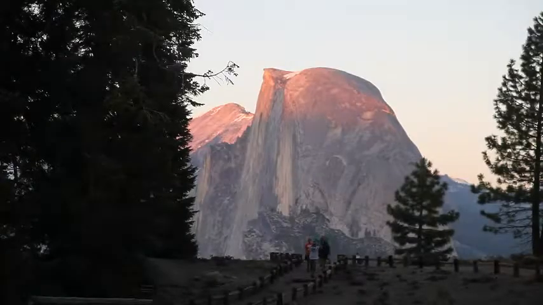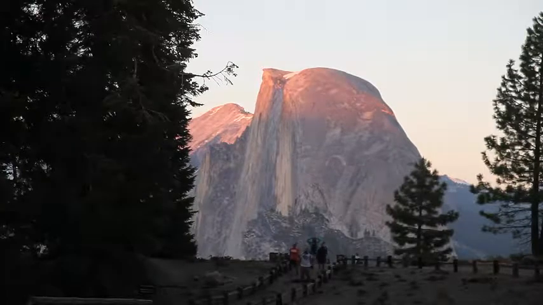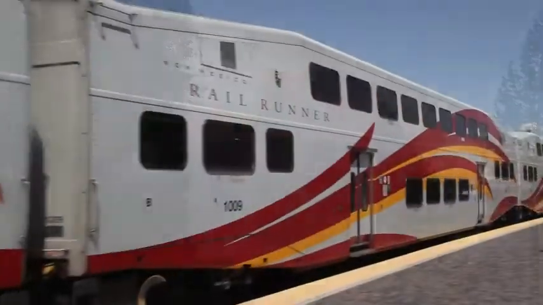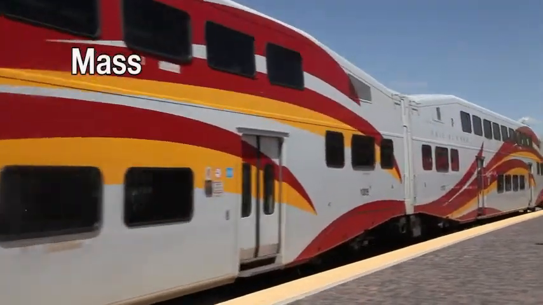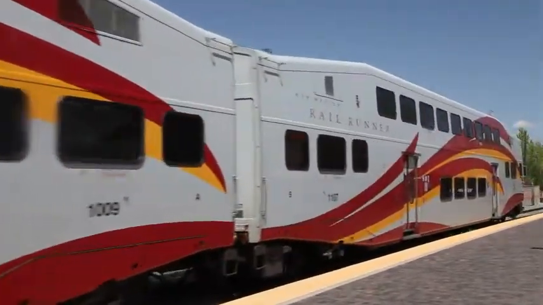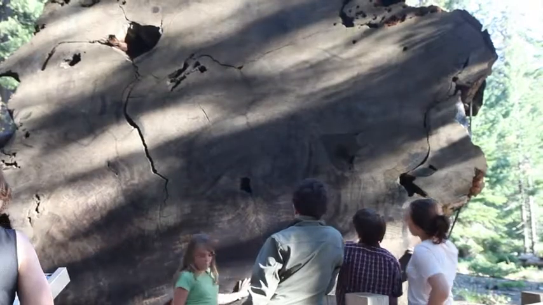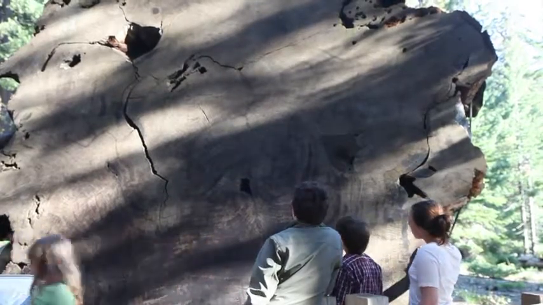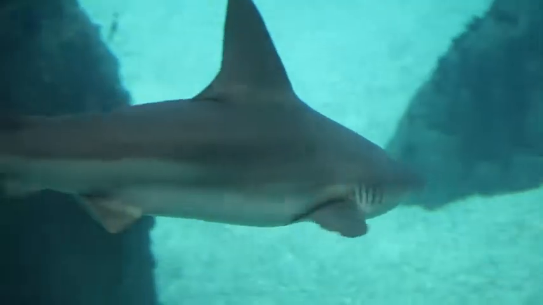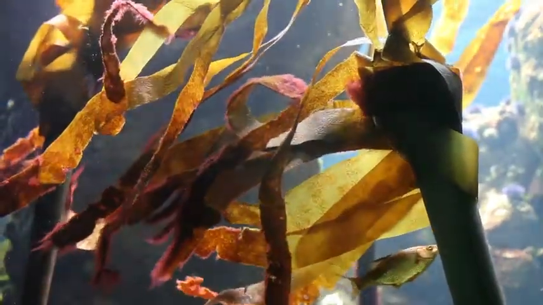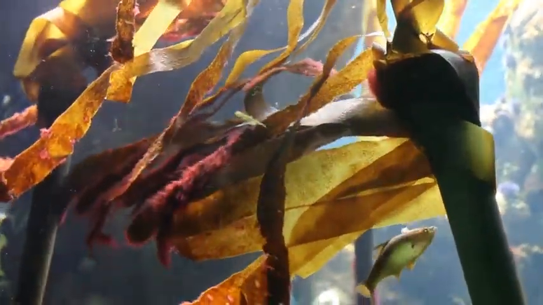We just took a look at volume, but what is something called mass? Mass is the amount of matter in something. Often, we think of mass as the amount something weighs. This shark has a lot of mass, whereas this fish has a small mass.